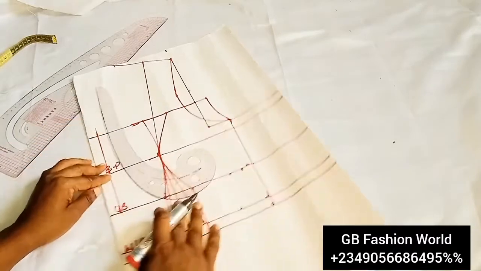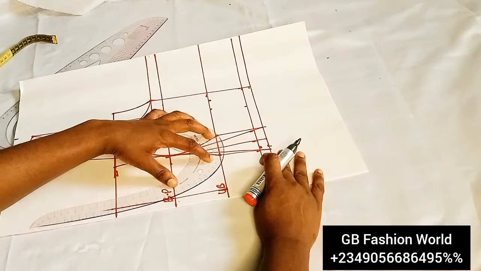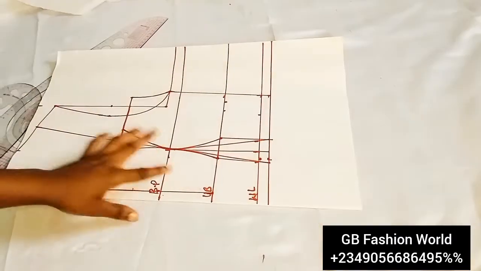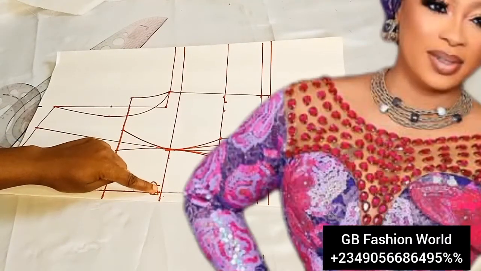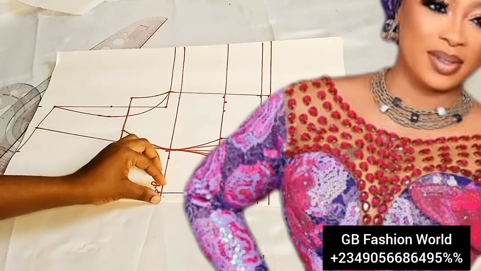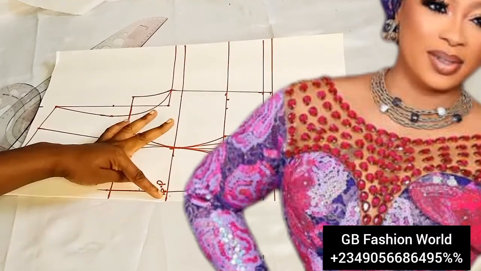So from the under bust, I'm going to mark. From the style, if you look at this bust point region, you will see that this place is a bit wide. The space in between is more than 1 inch.